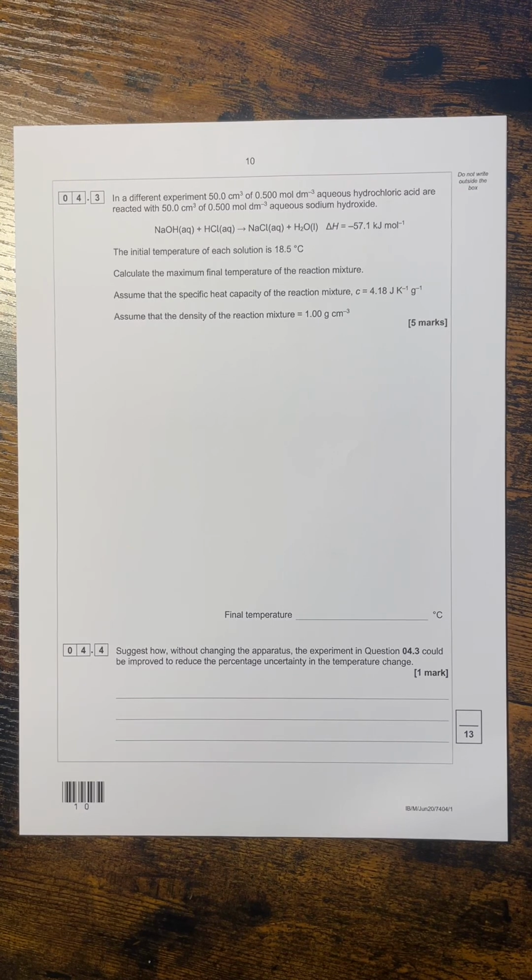Today I'm having another look at a calculation based question, and this calculation comes from an AQA, I think it's an AS paper, but again equally it could be in an A-level paper. And the topic is energetics, and in particular we're having a look at a calculation for a calorimetry experiment. So when we're measuring the heat energy change and using the number of moles to then calculate the enthalpy change.